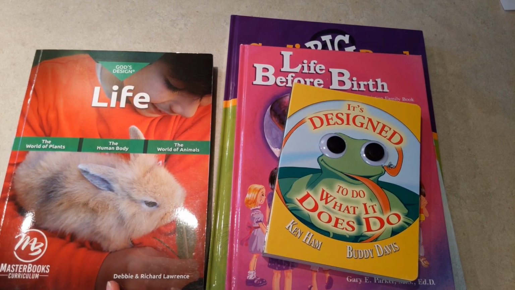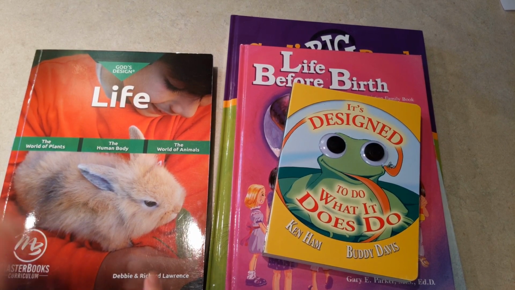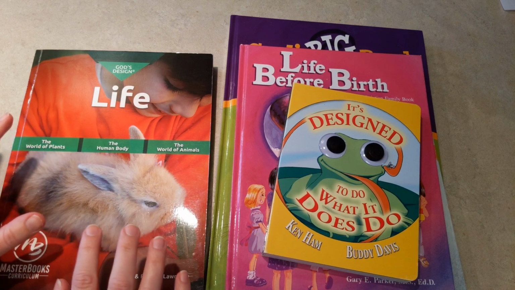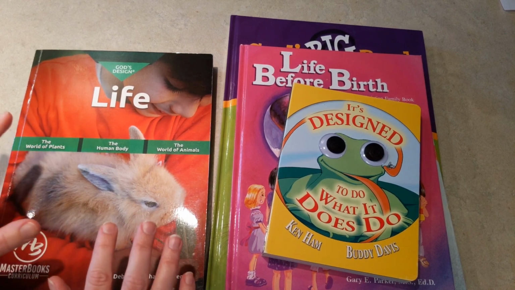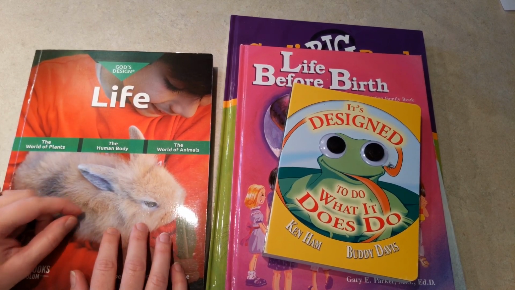And in the next video, I will show you my kindergartners book that will go along with this and how the two compare and maybe help you out with some placement questions. I hope to do that.